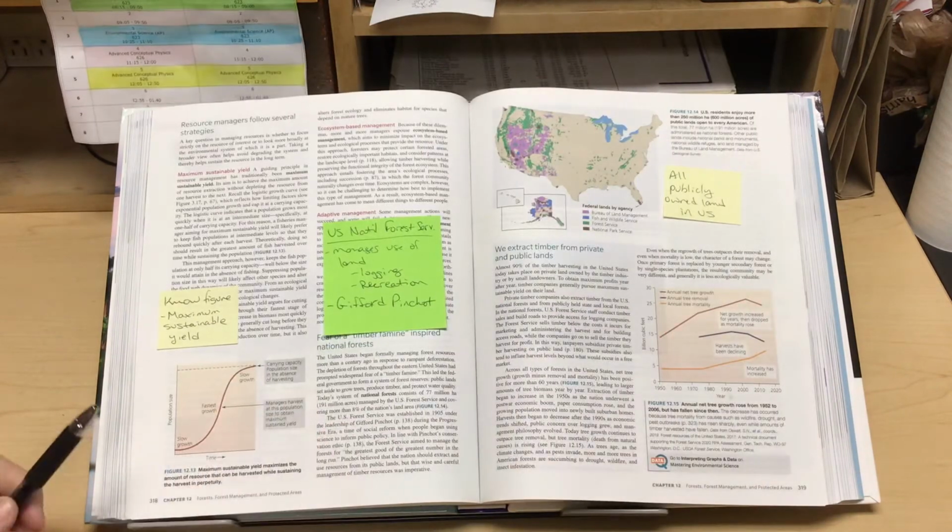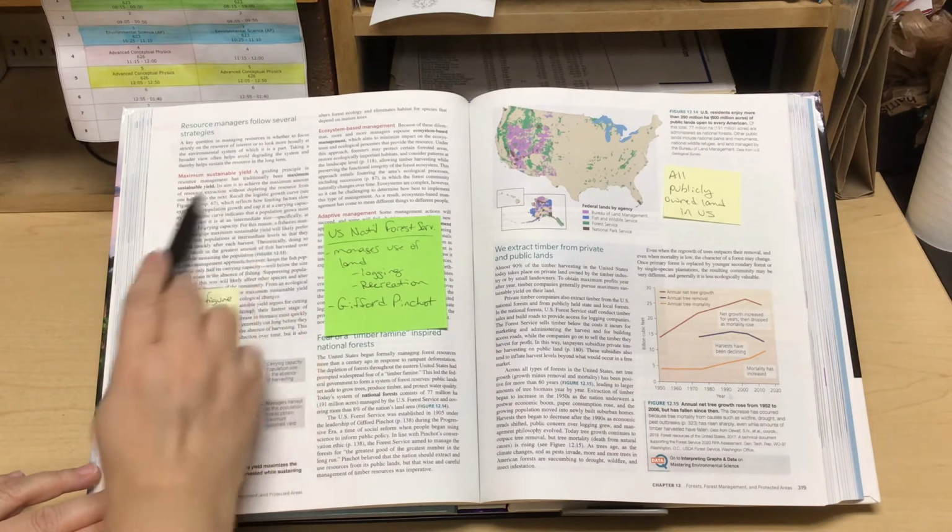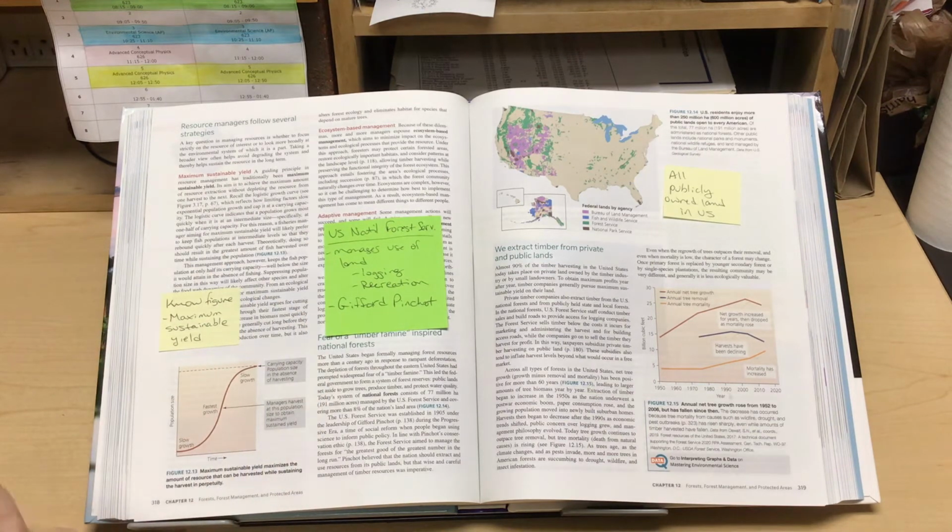On the next page, you should know this curve, and you should know this idea that resource managers use, a principle called maximum sustainable yield. The idea is that you want to extract as much as possible of the resource to gain as much economic benefit as you can while still allowing it to replenish for the next year.